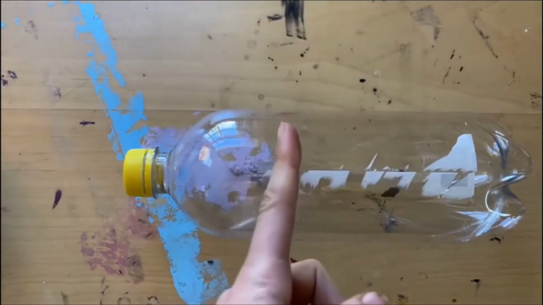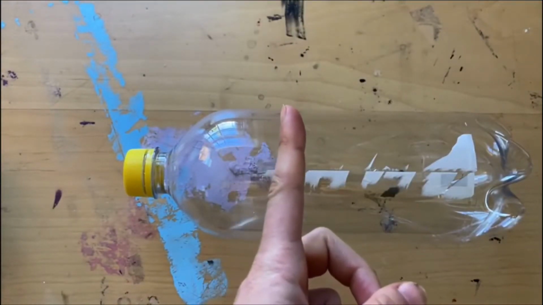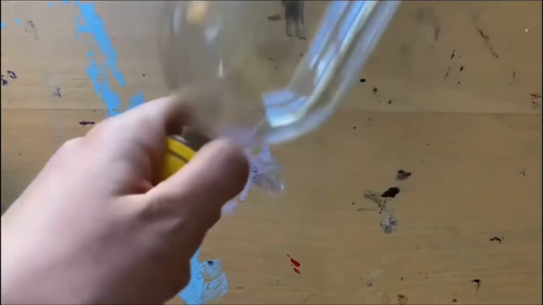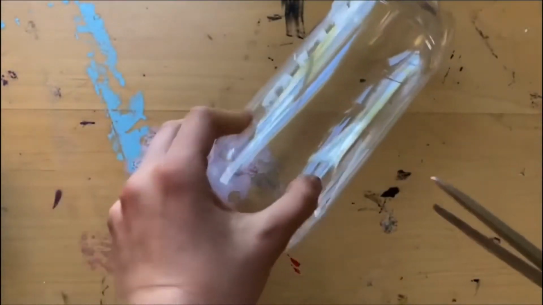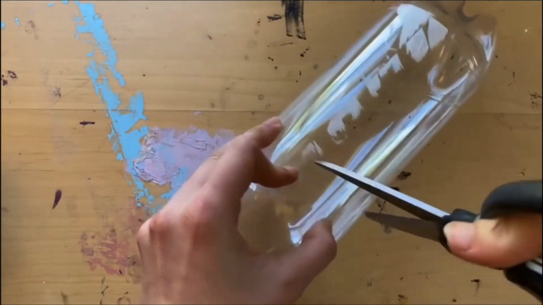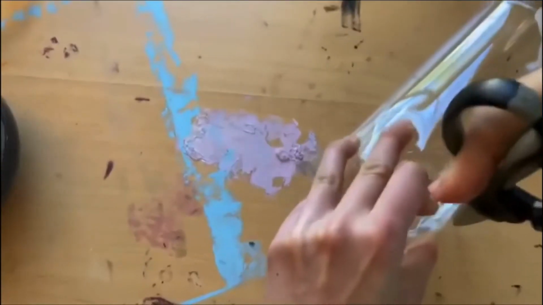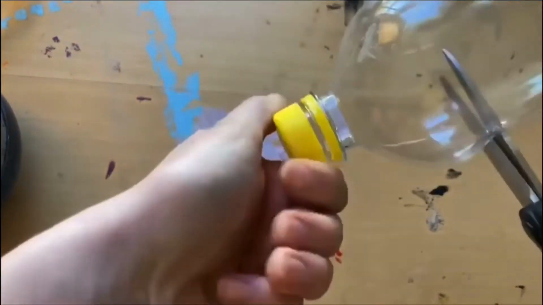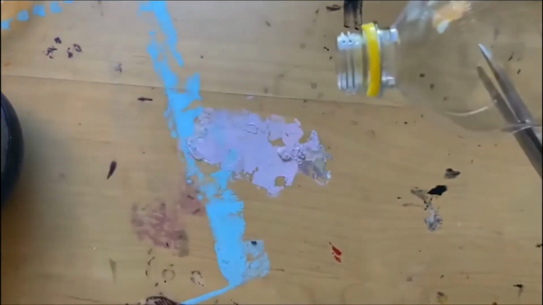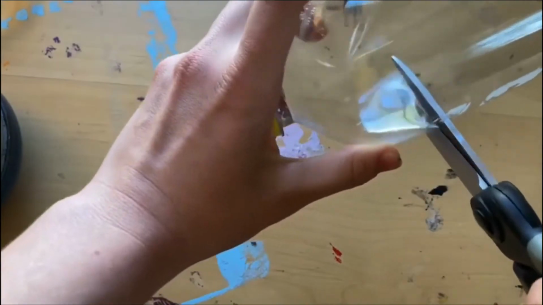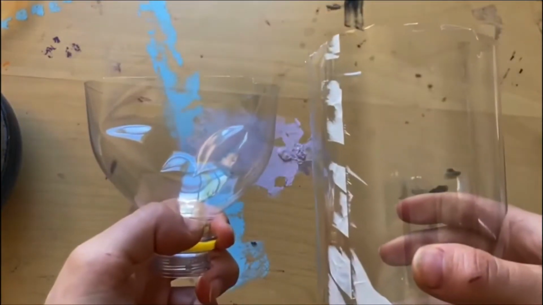You're going to start by cutting the bottle around completely at 3/4. Ask a parent if you need help. You can do this by piercing the bottle, removing the cap, and cutting all the way around. Save both pieces.